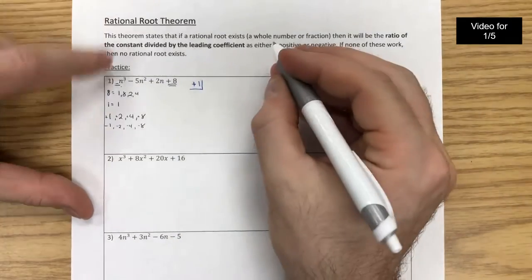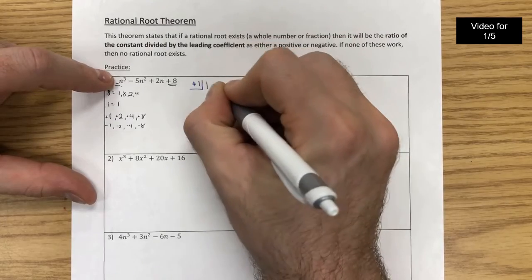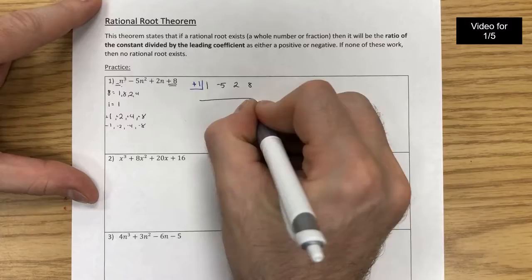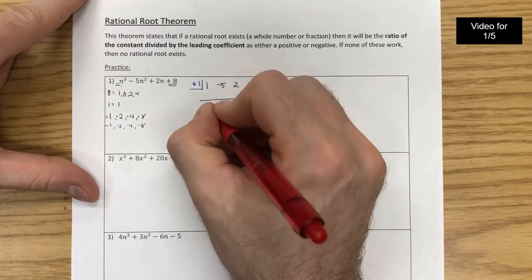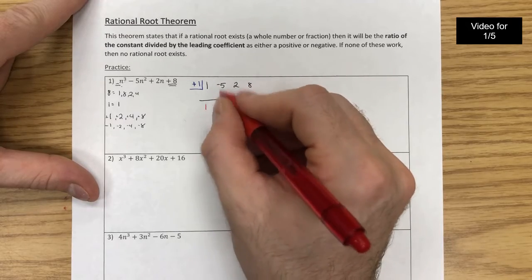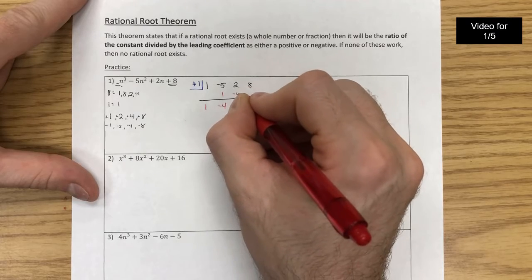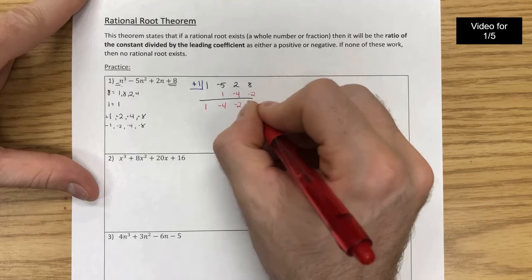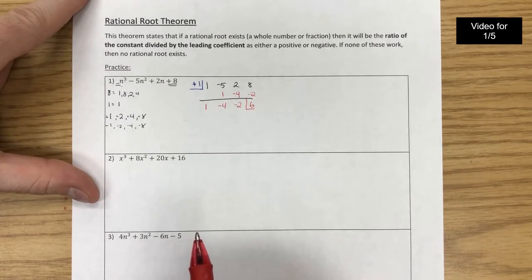And we're going to set up synthetic division, or I guess you would say synthetic substitution, and say, okay, if I plugged in a 1, 1, negative 5, 2, and 8. And I'm going to plug this in and see what we get. So I'm going to drag down my 1. 1 times 1 is 1. Take the difference, or I guess you'd say the sum is going to give me a negative 4. The product is negative 4. The sum is negative 2. The product is negative 2. That gives me an answer of 6.